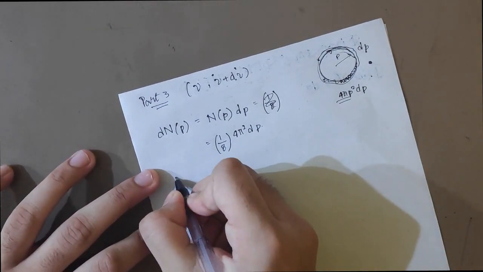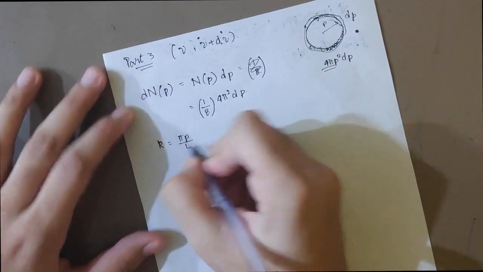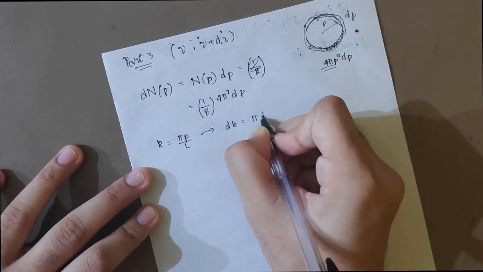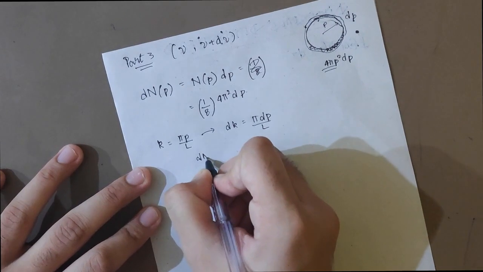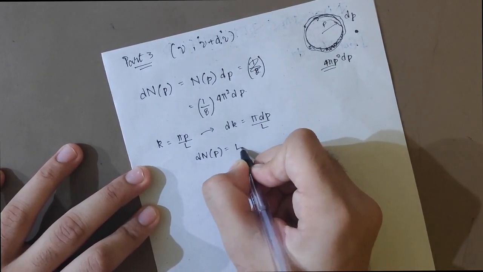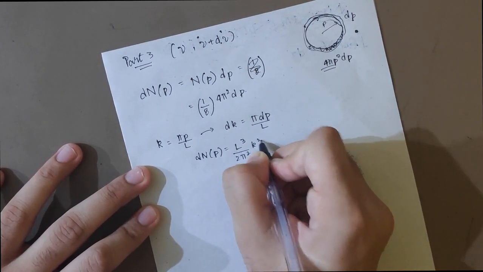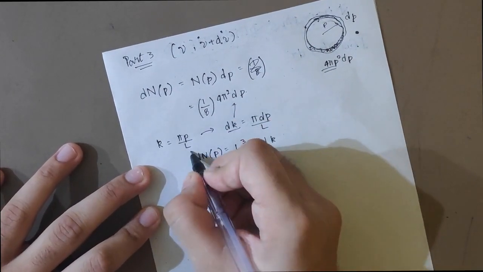Now we can use this relation where K was equal to pi P by L from the previous slide. Pi P by L, differentiate both sides, you get dK is equal to pi dP by L. Now we find dN as a function of P to be L cubed by 2 pi squared K squared dK. I'm just substituting the value of dK in this equation.